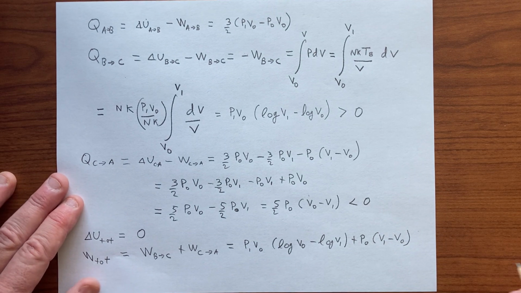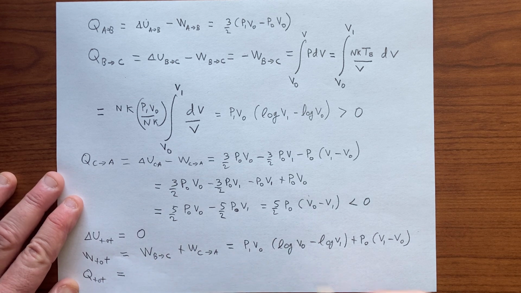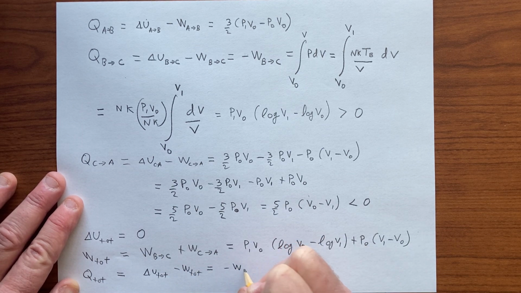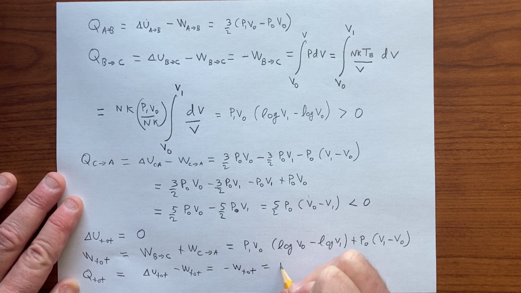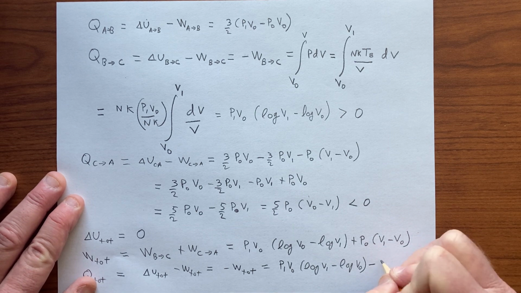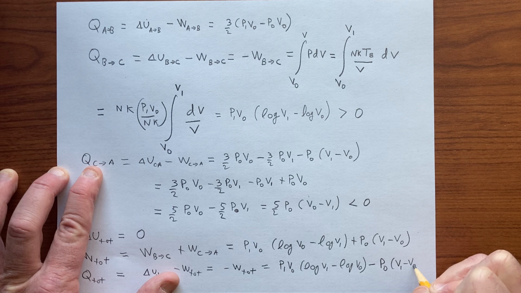And finally, the total heat in this process is delta U total minus W total, which of course is minus W total, because we're back at the same place, and so that's just P1 V naught times log of V1 minus log of V naught, minus P naught times V1 minus V naught.